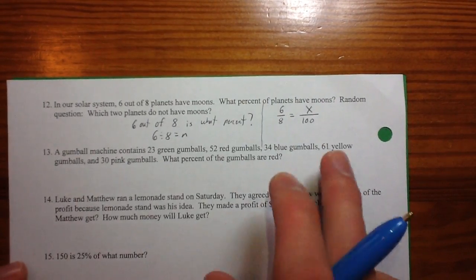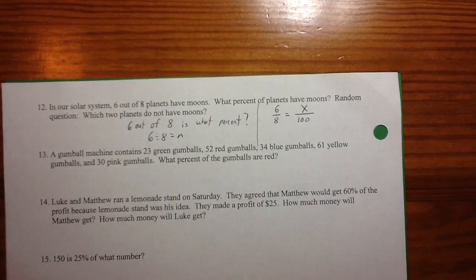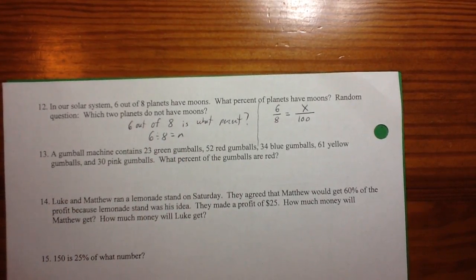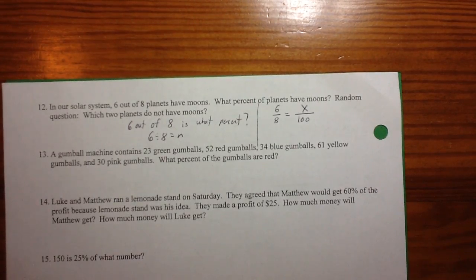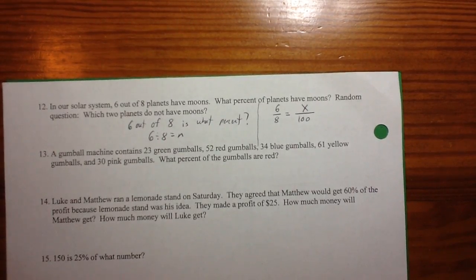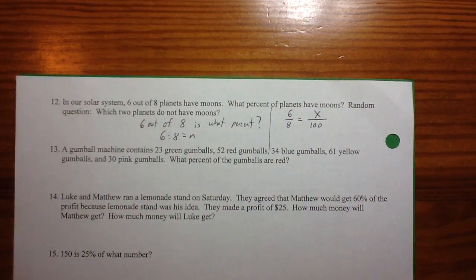So other random question. Which 2 planets do not have moons? Well, obviously we have one. And the large gas planets do. So Jupiter does. Jupiter has over 60, and they're still discovering more. Saturn has 50-some, I think 40, 50-some.